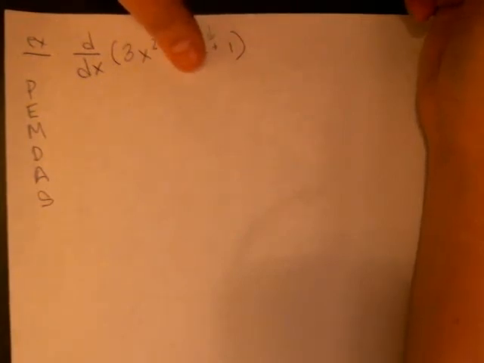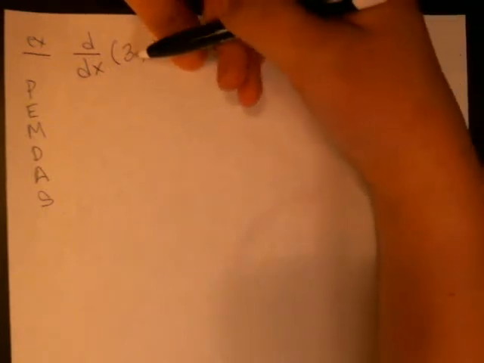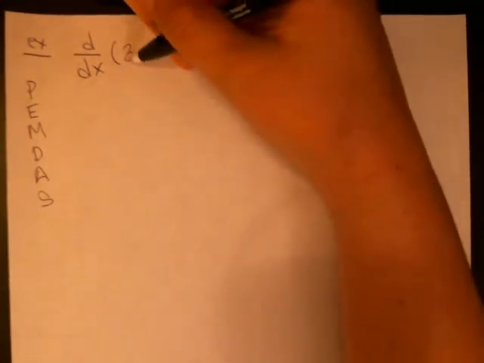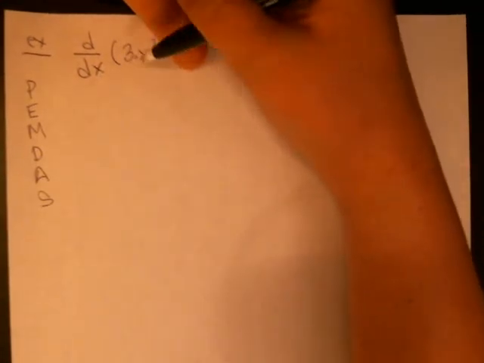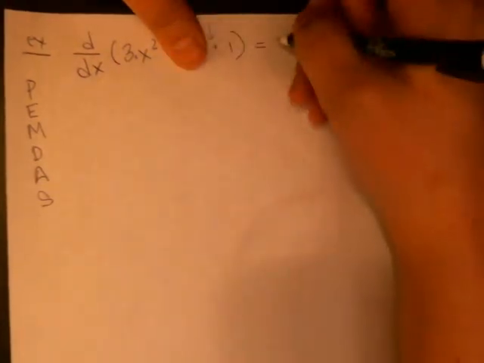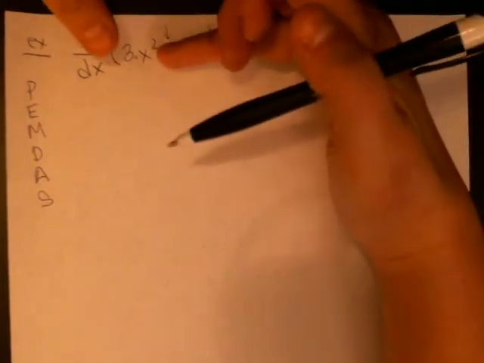Okay, so looking at 3x squared, the last thing happening there, let's see, we have exponent and then multiplication, is the multiplication. So the next rule we apply is the constant multiple rule, which says if you take the derivative of a constant multiplied by some function, you get that exact same constant multiplied by the derivative of your function.